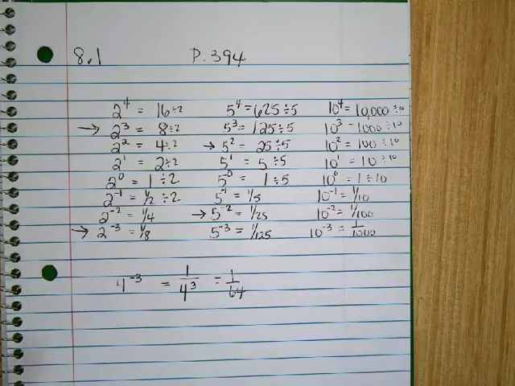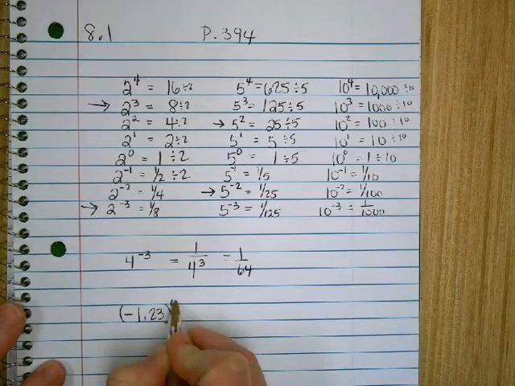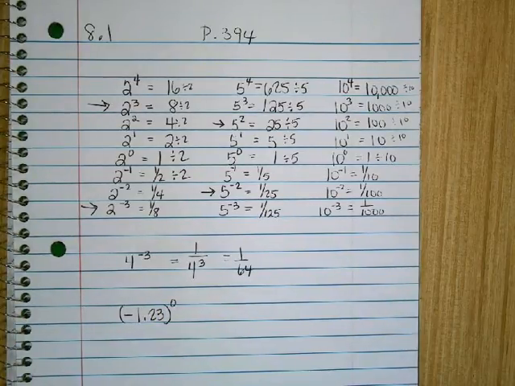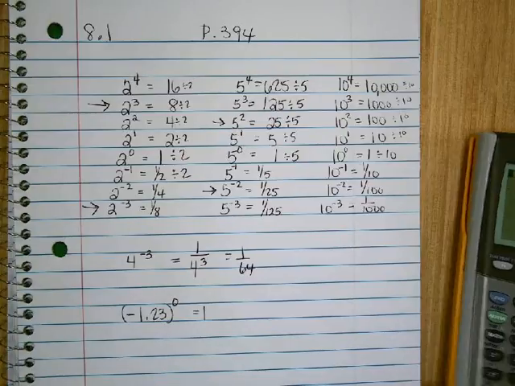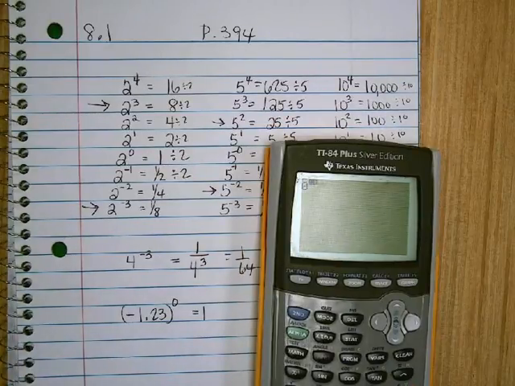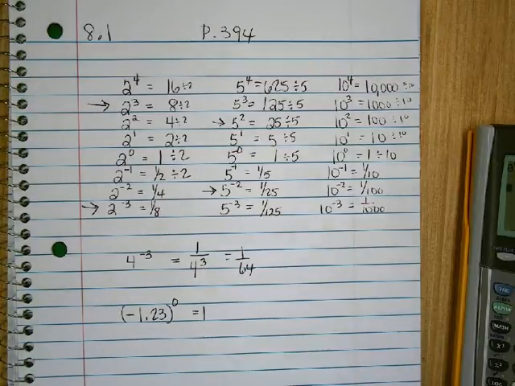Let's suppose I gave you this problem. -1.23 to the 0 power. What do y'all think that is? I think 1. Always 1. Any number other than 0 to the 0 power is 1. And any negative exponent requires you to move it to the other part of the fraction. That's what we're doing here, okay? That's what we did with that first one.